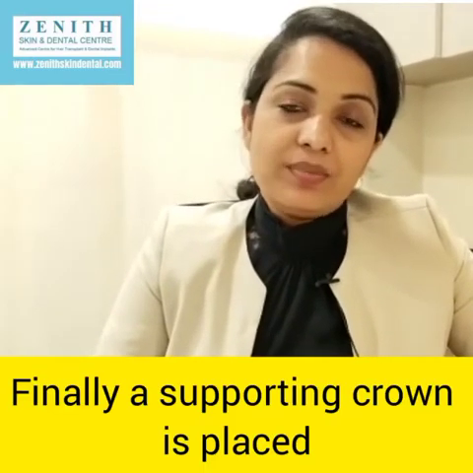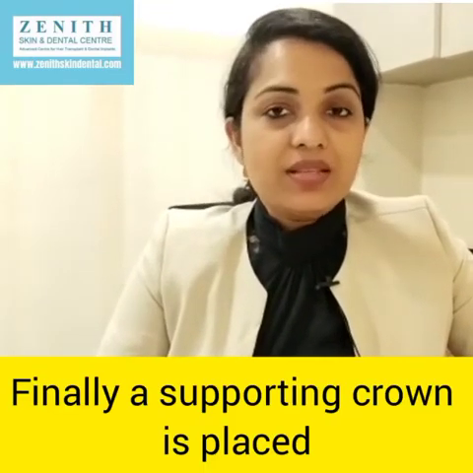Then, with a dental cement, a supporting crown is placed over the tooth and the tooth is finally repaired for its function inside the mouth.